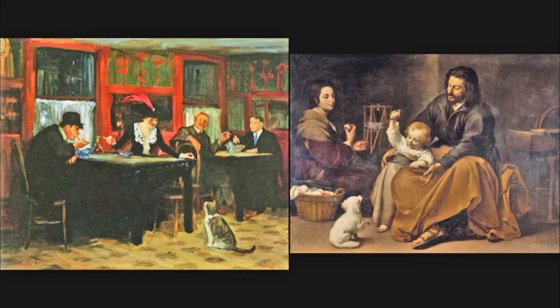The arc of tan cloth to the right of Joseph's leg is like the arc of the tan-colored chair that Sloan's red-haired gentleman rests on with his right arm. The table leg in the far right of the Murillo painting is referenced by the chair leg in front of the cat in Sloan's painting.